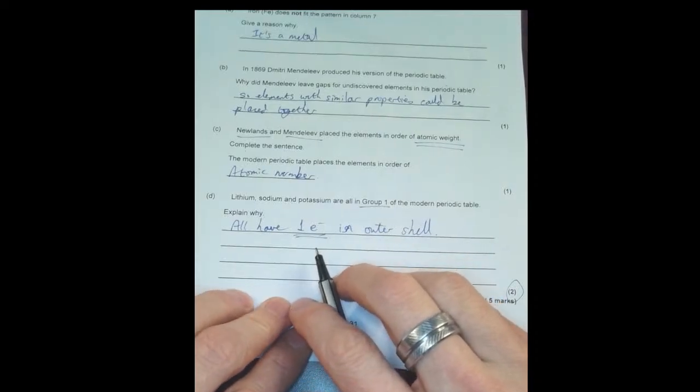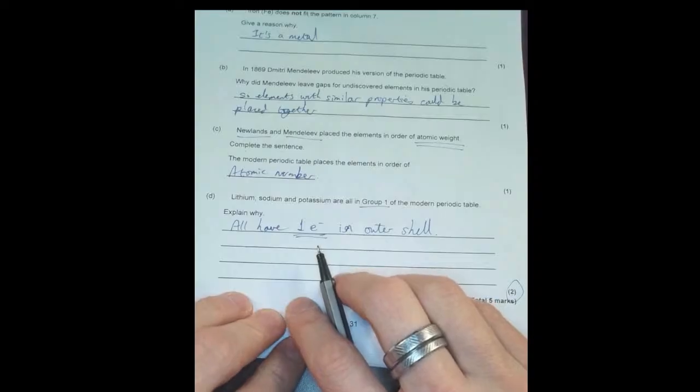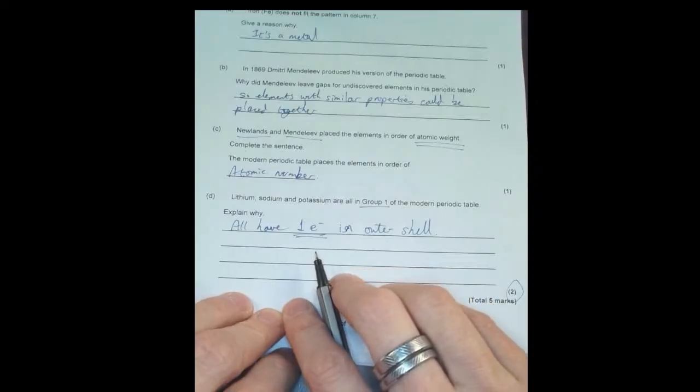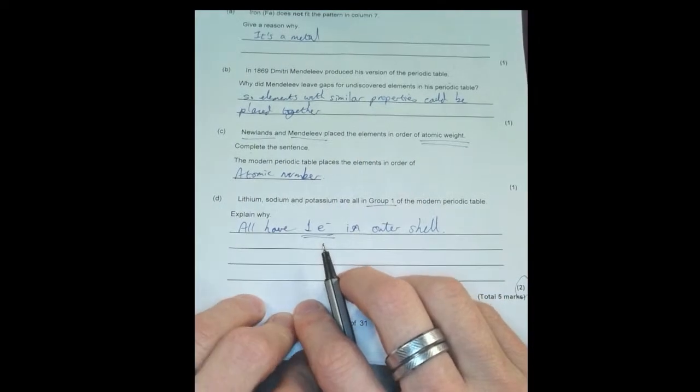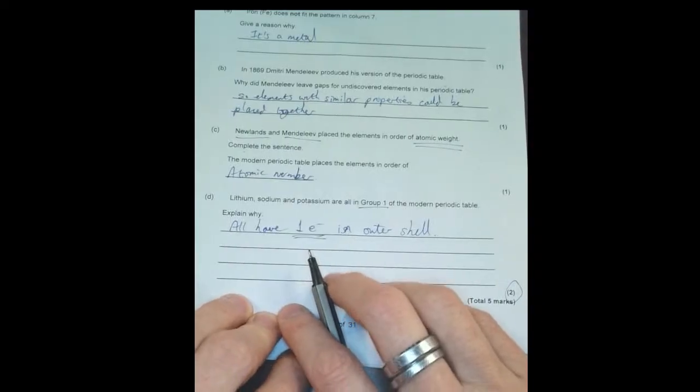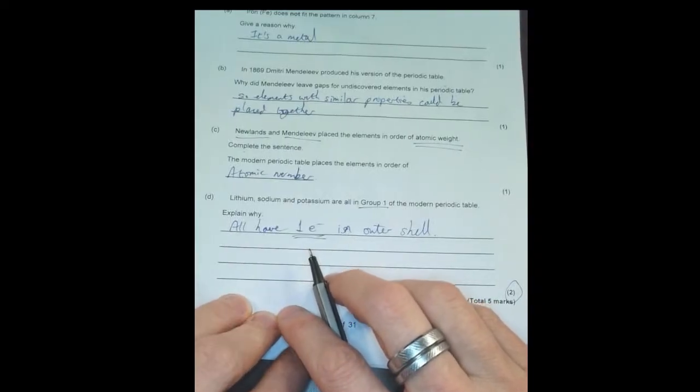This is random questions from random papers. I couldn't actually tell you. I printed this out a while ago. I don't know which one this is. I'll be honest with you. It's from way back though. It's not a recent one. It's like 2016 something.